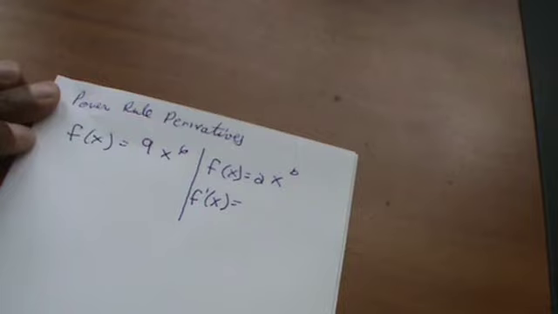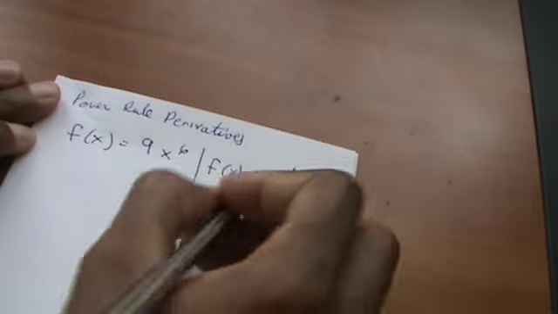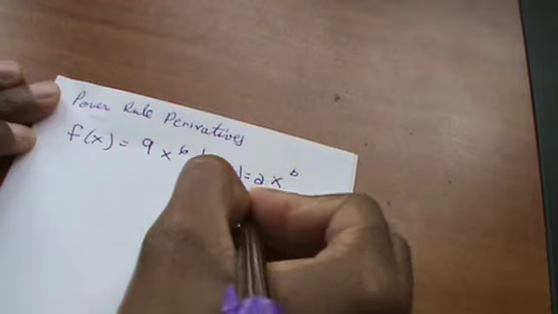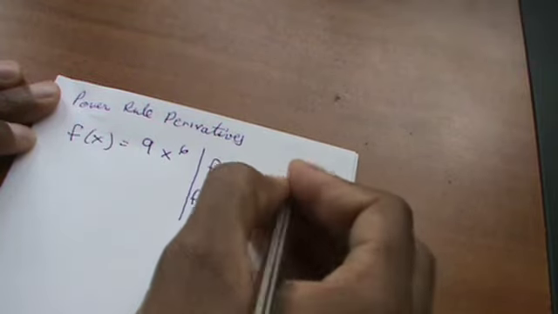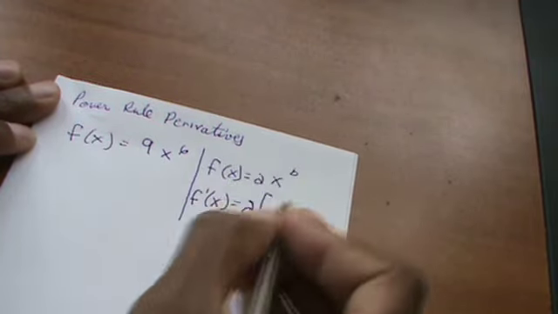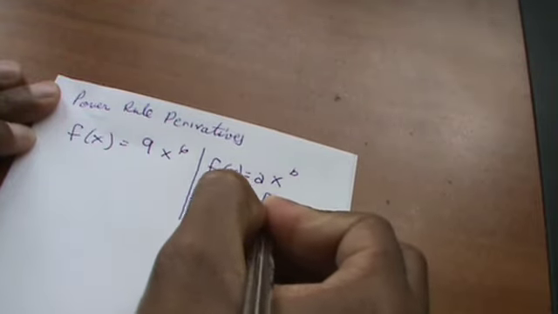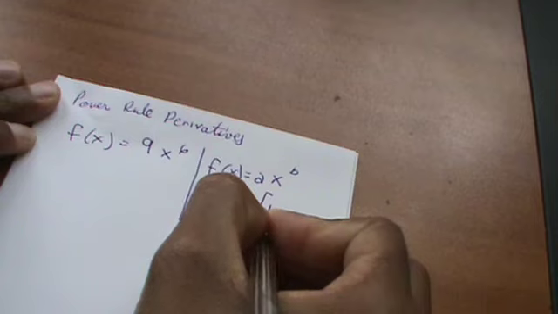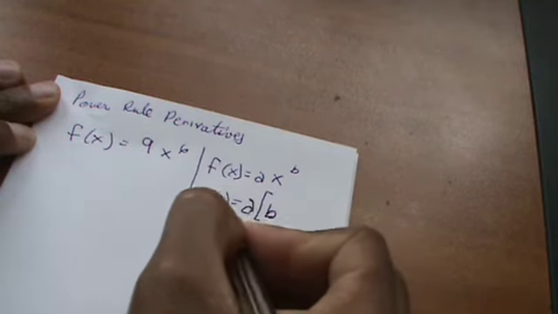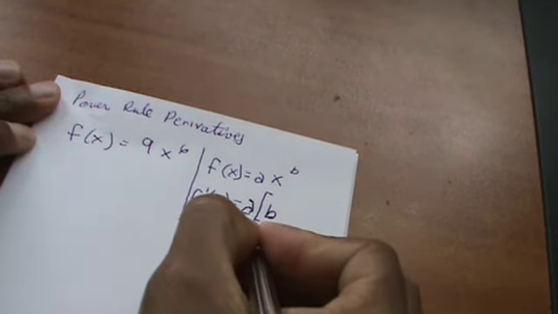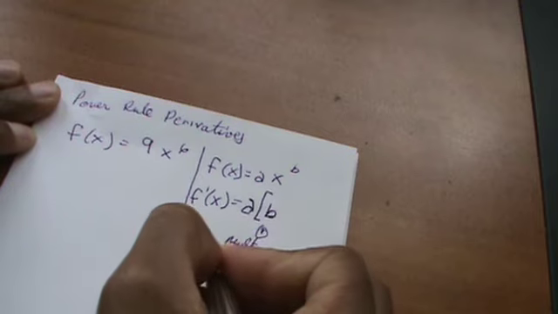Somebody did this a bunch of times and they saw a pattern. Here's the pattern. You can pull out your coefficient, and then the rule is that your power comes down to the front, just like the video is telling you. So you're going to multiply by your power. That's step one, is to multiply by your power.